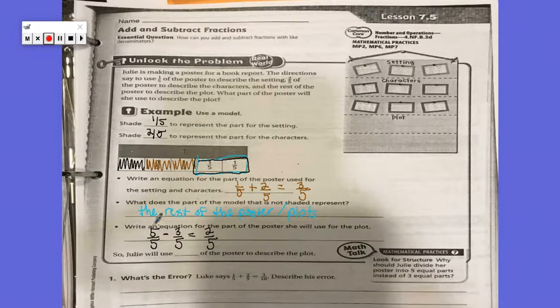Or, what we learned from last lesson, we could write that 5 out of 5 as 1 whole minus 3/5 equals 2/5. Sorry, I forgot to finish. So Julie will use 2/5 of the poster to describe the plot.